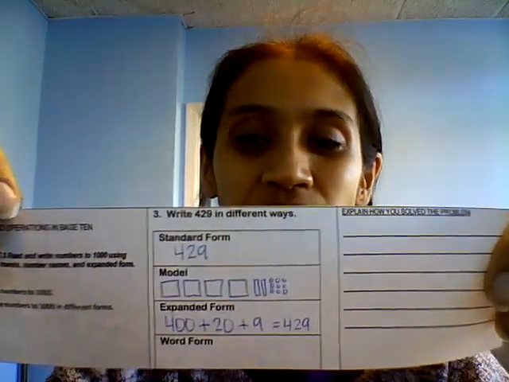And the last thing we have to do is write it in word form. So you spell it. I'm going to spell it. Do you know how to spell these words? So we're going to write 429. All right, so I'll spell it with you while you write. 4, how do we spell 4?